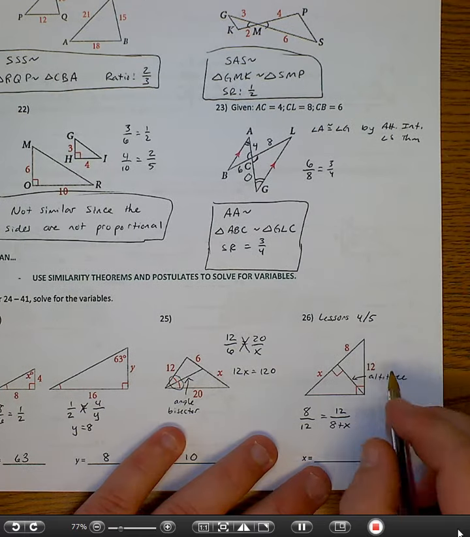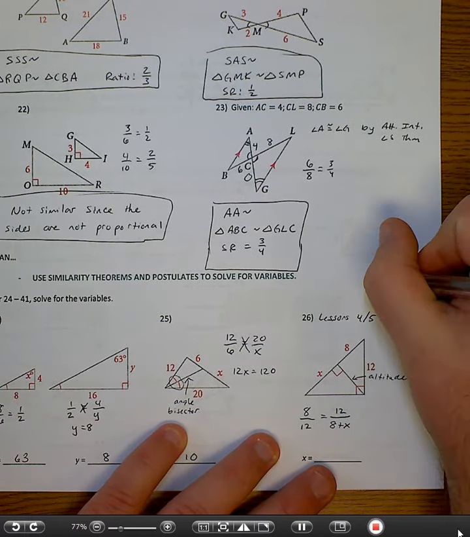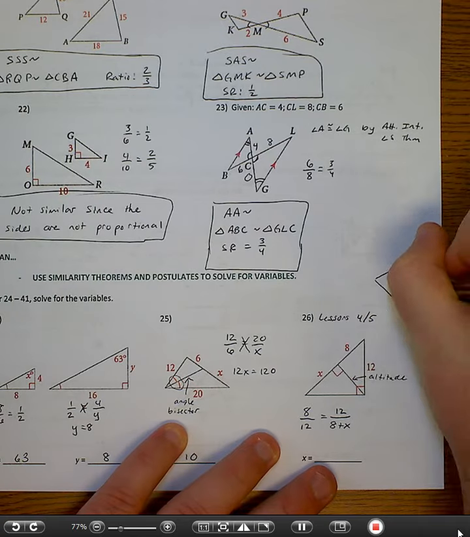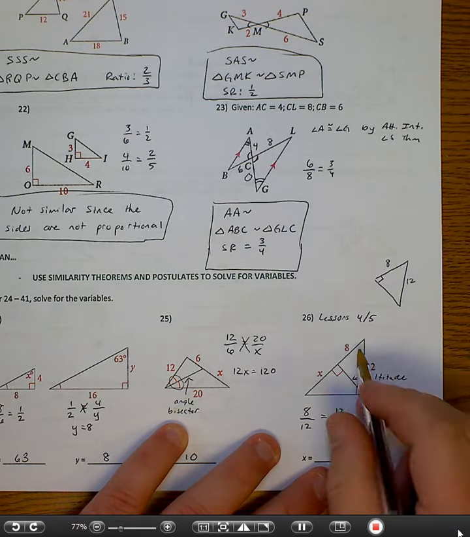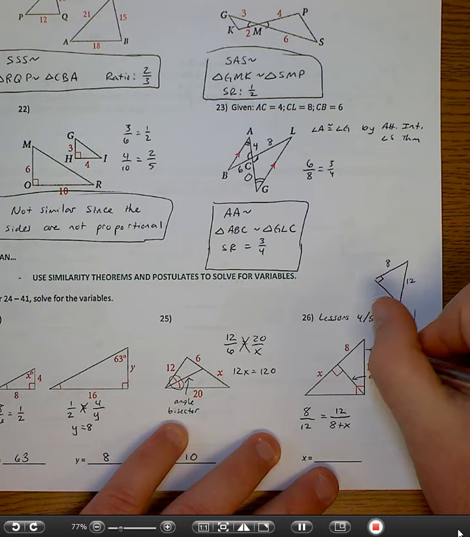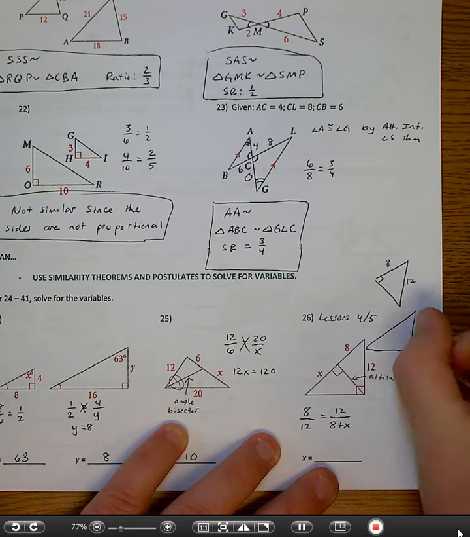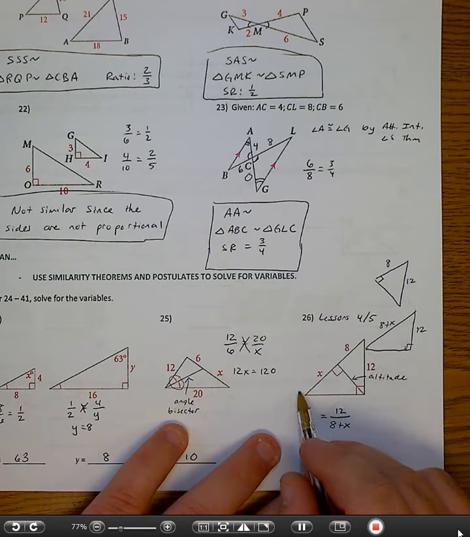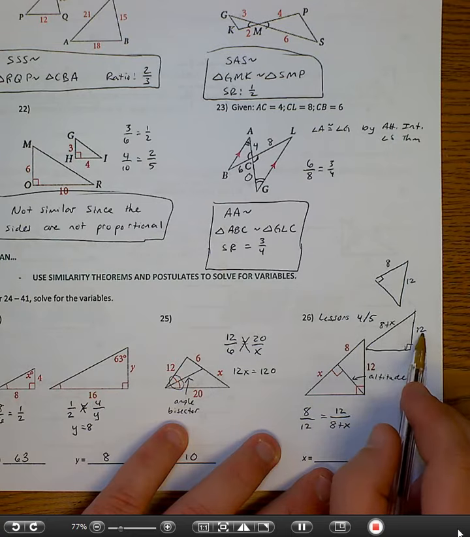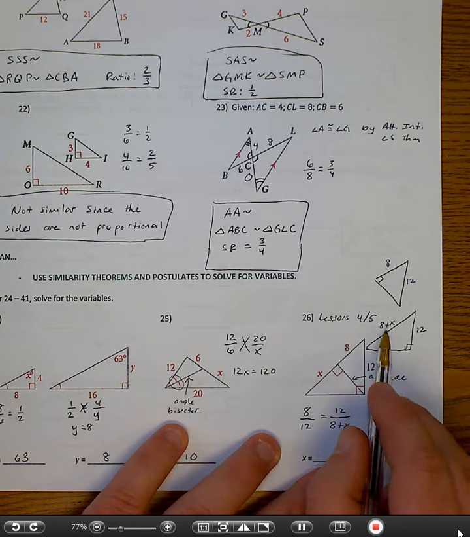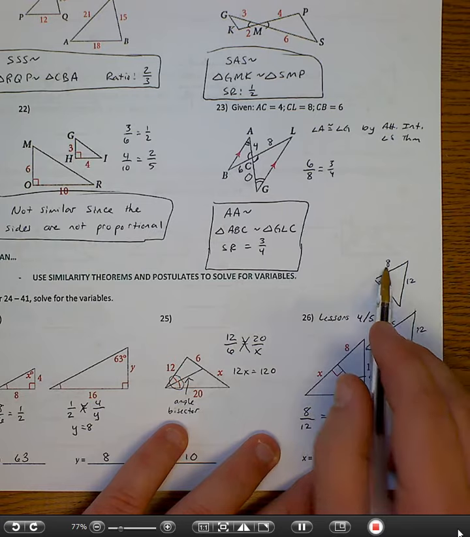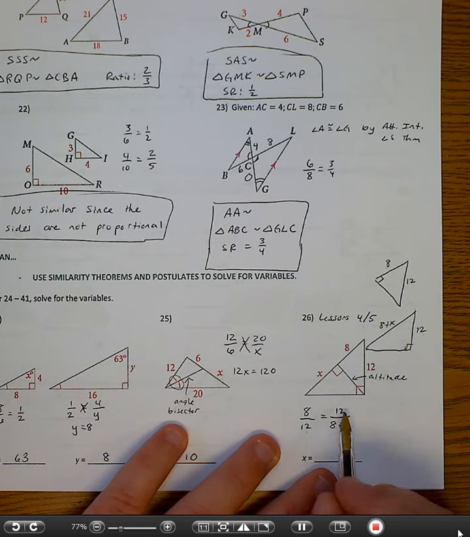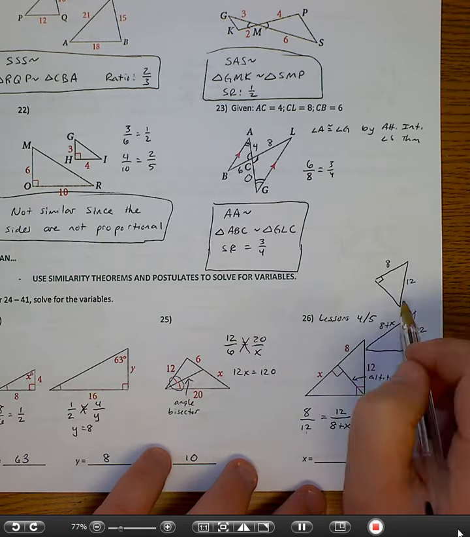I'm not going to do this for every problem because it would take too long. I'm going to separate and redraw. So I'm going to draw the small triangle, and I'm going to label that 8 and 12. And then I'm going to do the large overall triangle. And the leg here is 12 and 8 plus x. Right, the whole thing is 8 plus x. So then the small 8 matches up with 12, and then the hypotenuse matches up with 8 plus x, which is what I had here. 8 matched up with 12, hypotenuse matched up with hypotenuse. So just showing you how the shortcuts relate to separate and redraw.